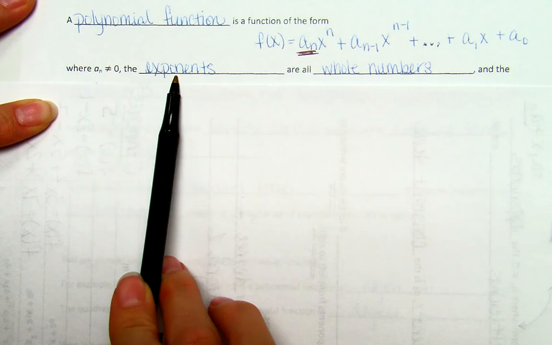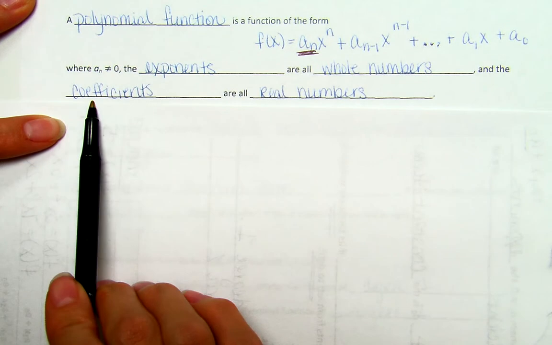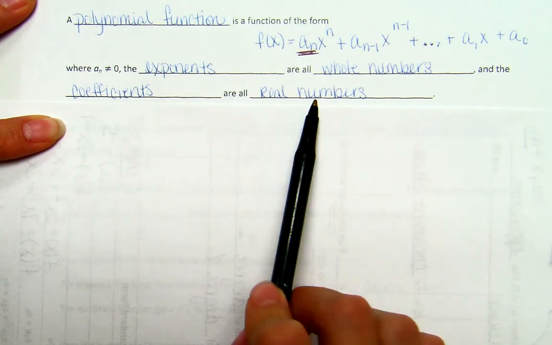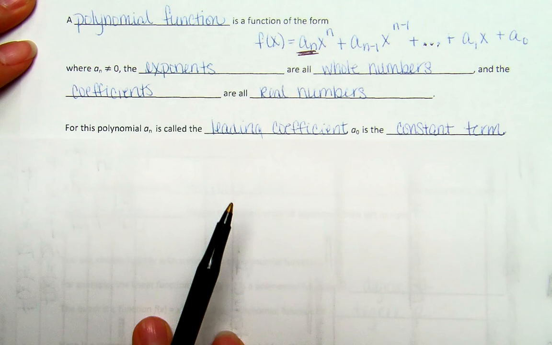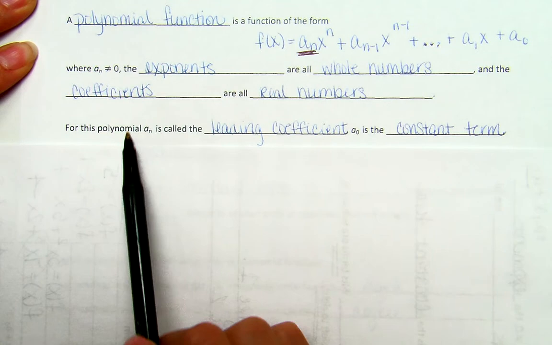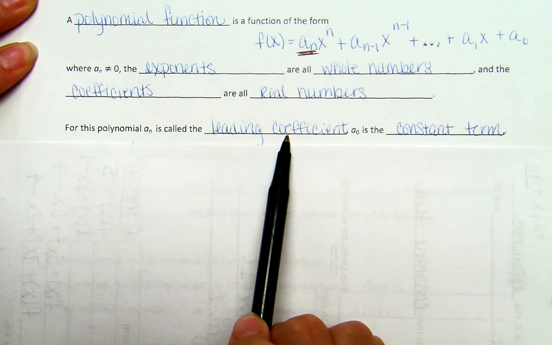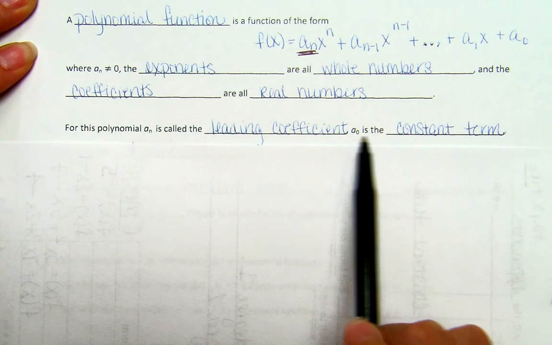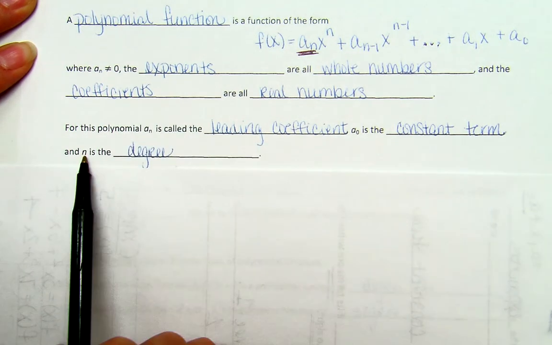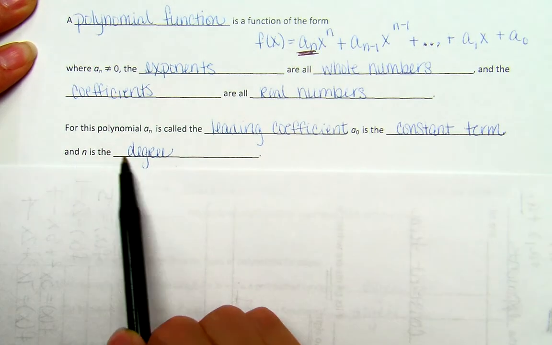Your exponents are all whole numbers, and your coefficients, remember, coefficients are those numbers or values in front of your variables. The coefficients are all real numbers. Okay? So, for example, for this polynomial up here in the general form, a sub n, so this very first term, is called the leading coefficient, and a sub 0 is called your constant term. Okay? And n, which is that leading coefficient variable's exponent, that n is called your degree.